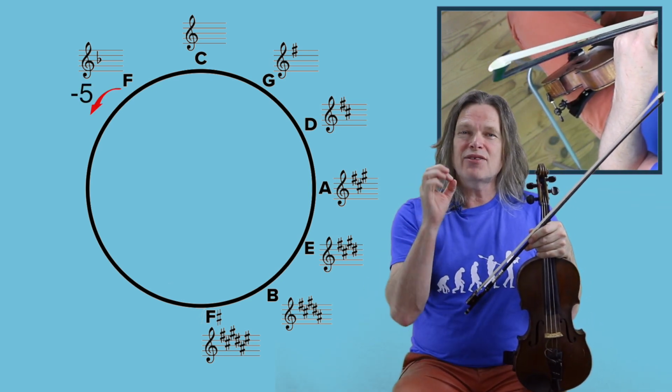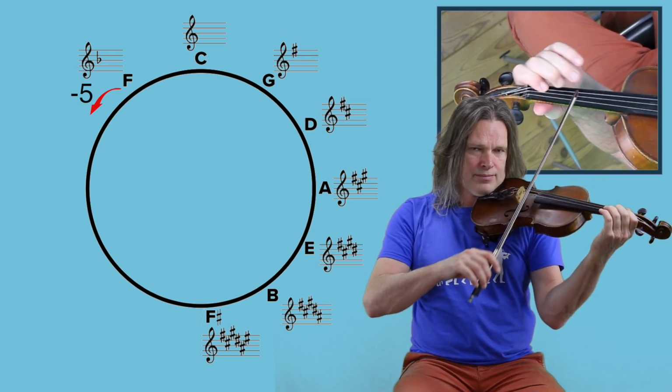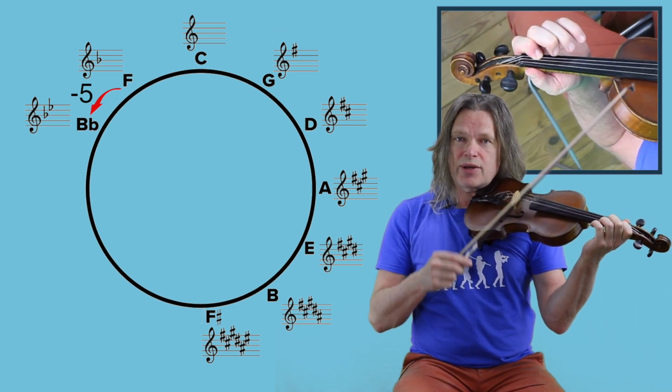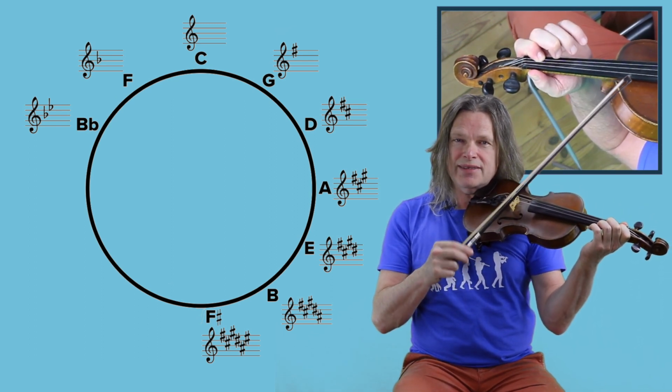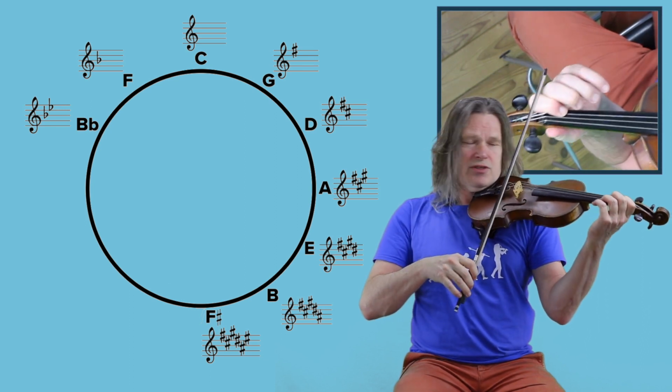Moving down again 5 notes, we come to B flat. So we add a flat to it. So I say the key of B flat contains 2 flats. Let's check which ones they are.